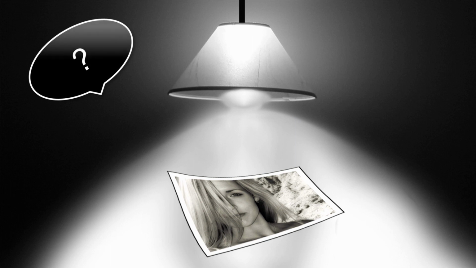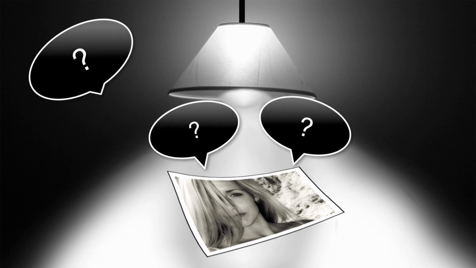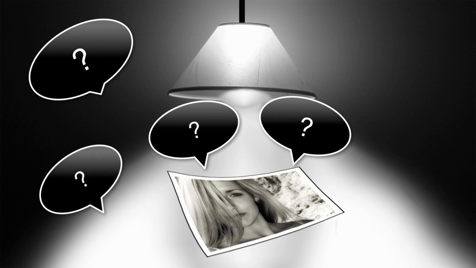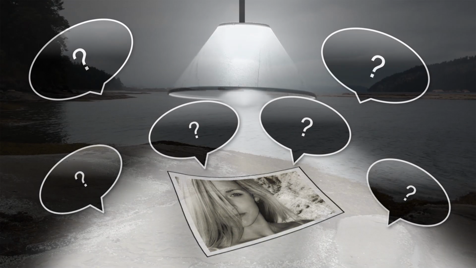Who took this photograph and why? What sort of photograph is it? How was it produced? How do I make sense of it? Who is its intended audience? What does it say about the subject?